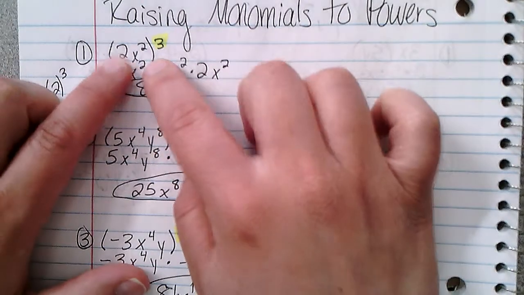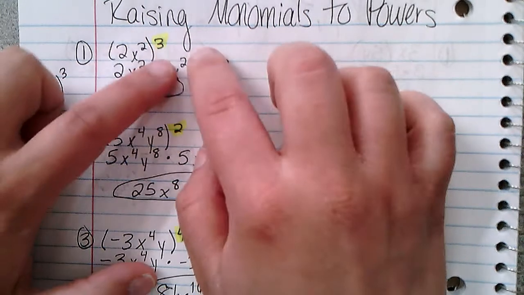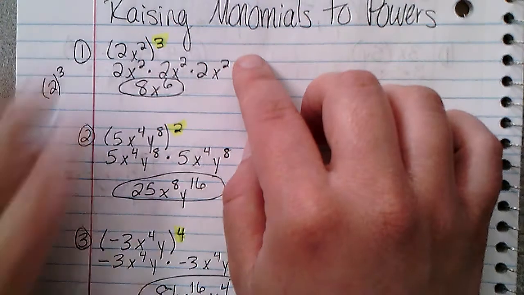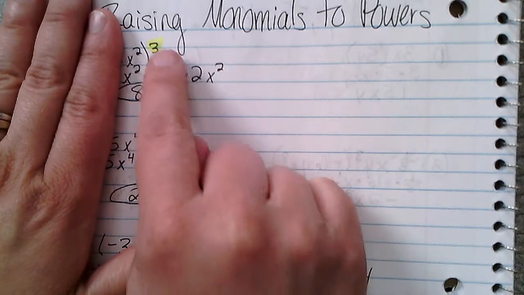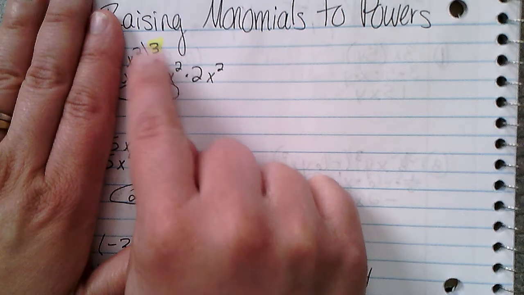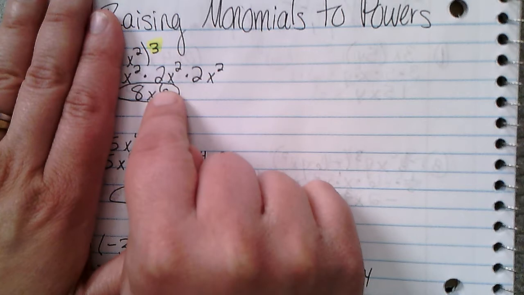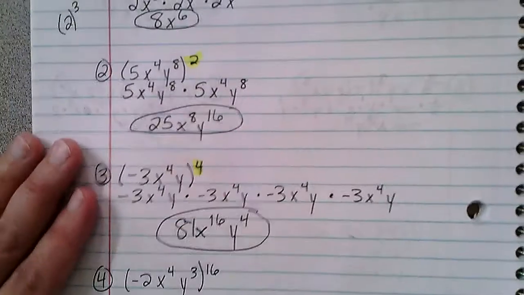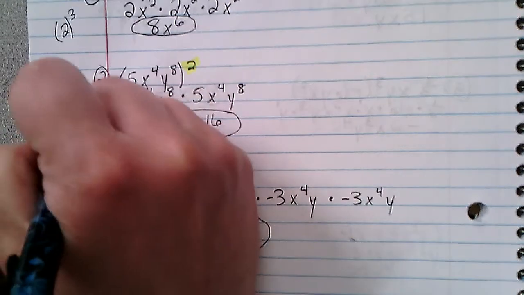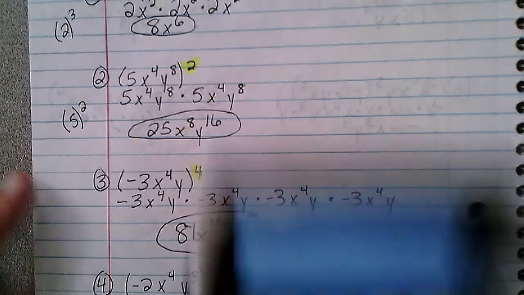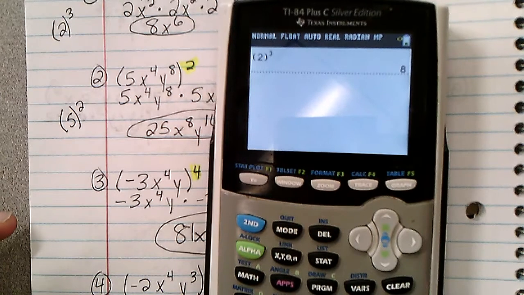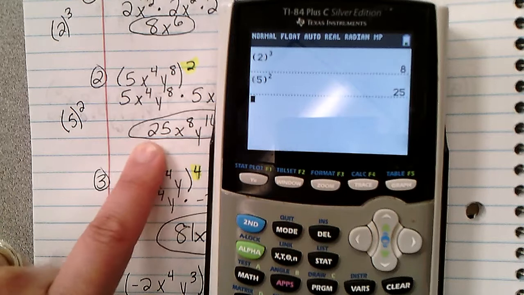Now for the exponents, we add those, 2 plus 2 plus 2. Well, repeated addition is just multiplication. I have 3 sets of 2. Well, 3 sets of 2, 3 times 2 is 6. See if that works for number 2. Let's see if I can just take the coefficient to the exponent. So 5 squared, which is 5 times 5, so it should work. And it does. I get 25.